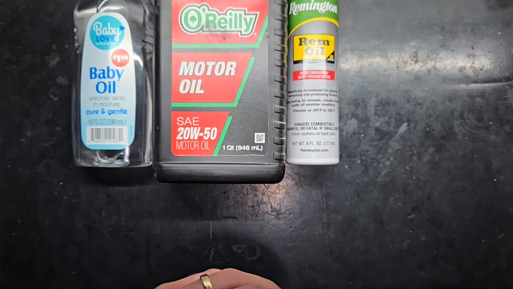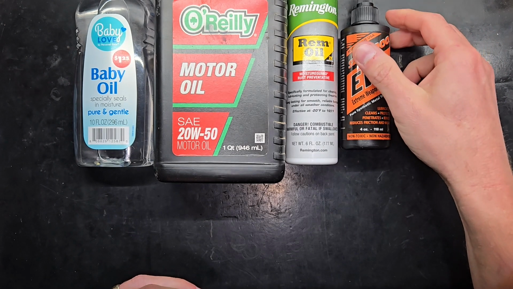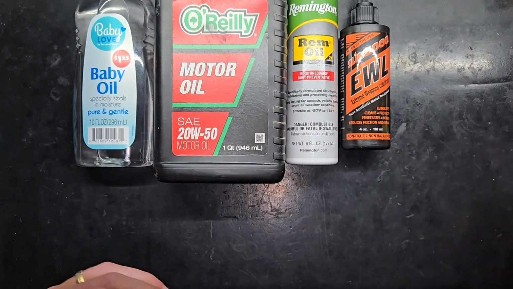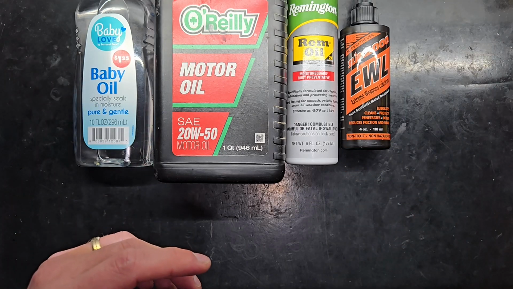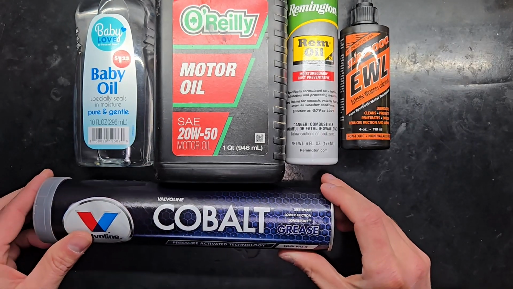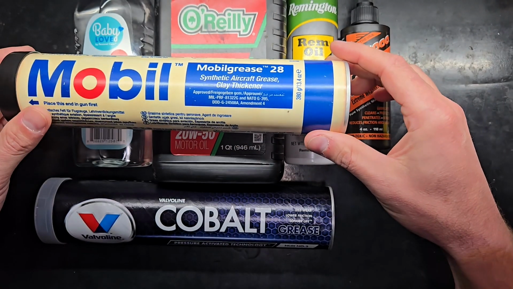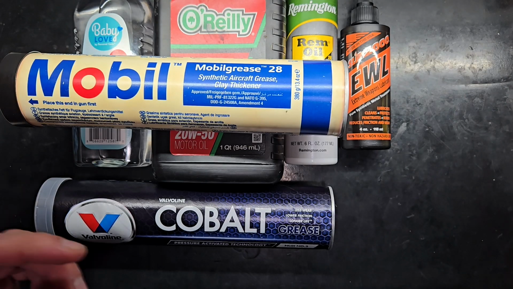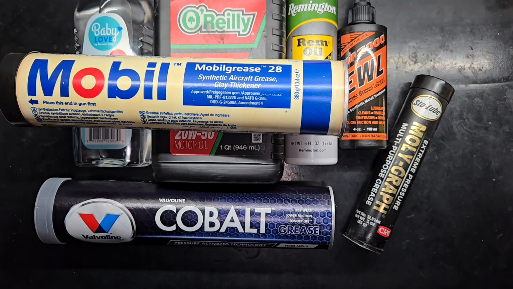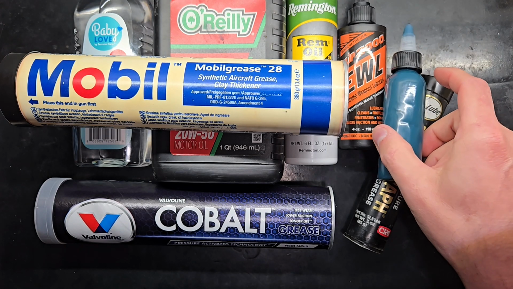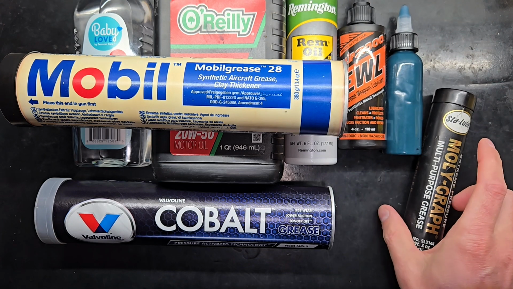And just because something says oil, there's a large range of what the oil can mean. And just because somebody says grease, there are a lot of things that grease can mean, and the properties and performance that those products can have.